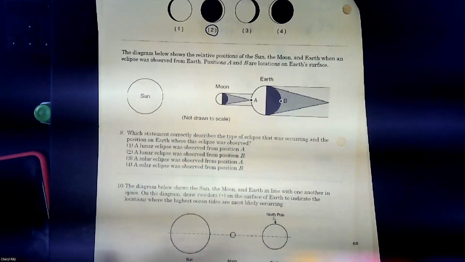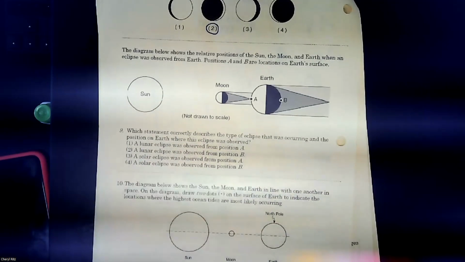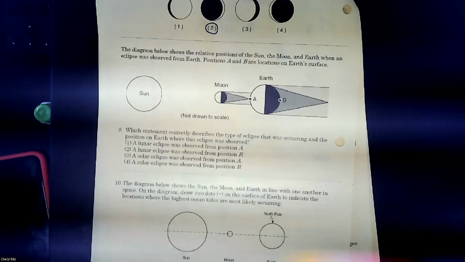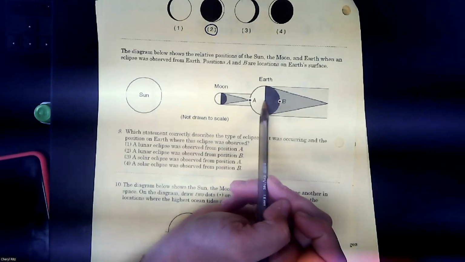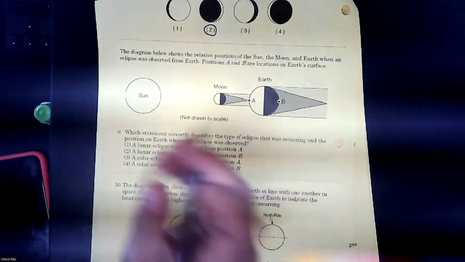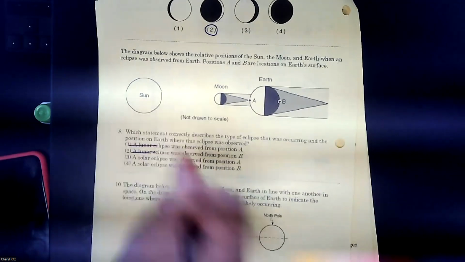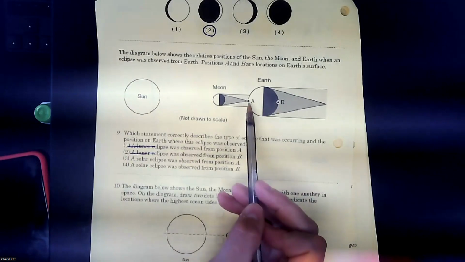Now we got to decide, is this a lunar eclipse or a solar eclipse? Just like we said yesterday, you've got to decide what's getting blocked. If you were standing on the Earth, the sun is getting blocked. So it's a solar eclipse. And who's going to see the solar eclipse, A or B? A.